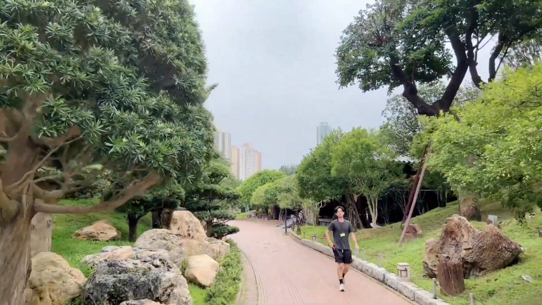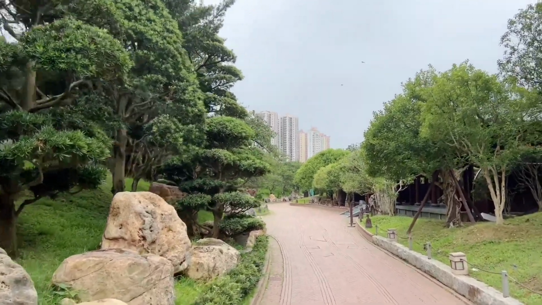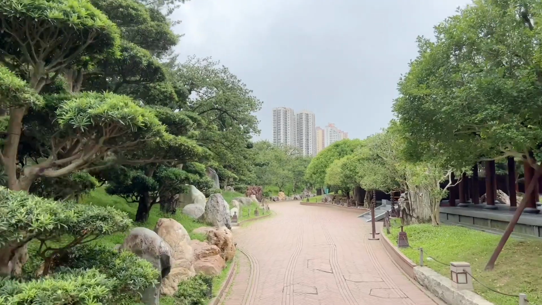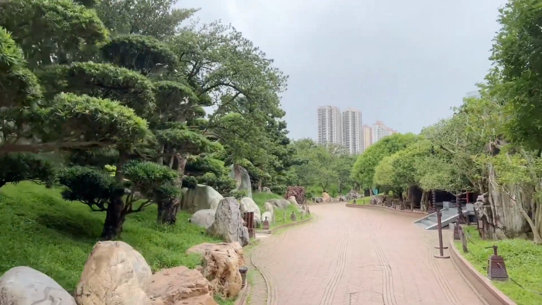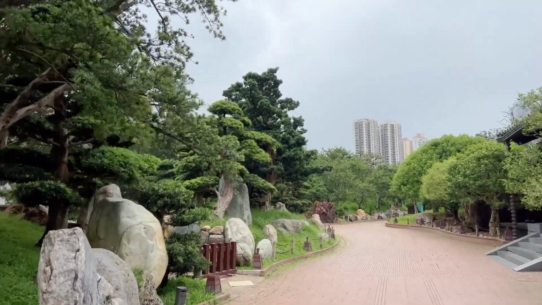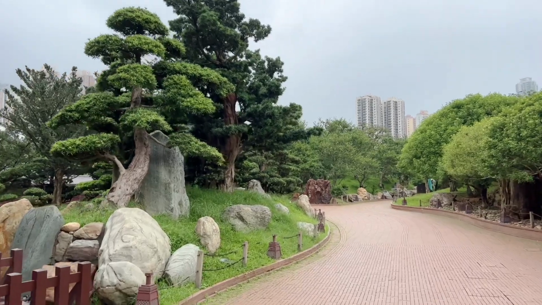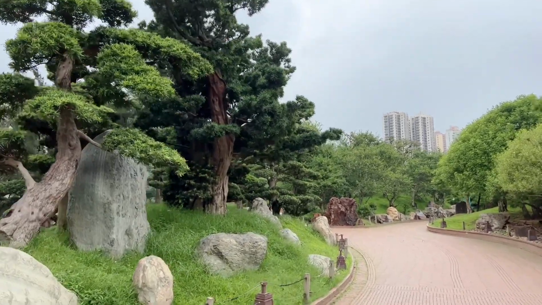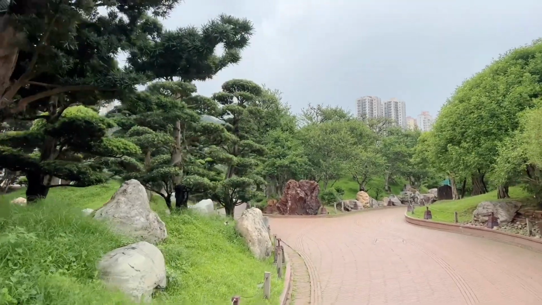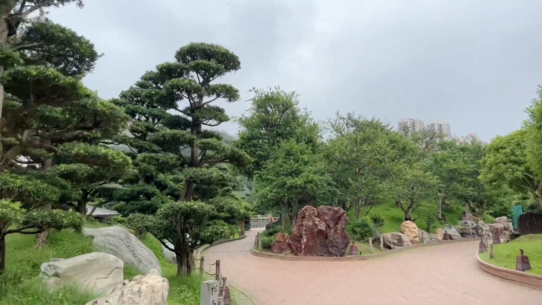So we're making our way to the Blue Pond now. This is probably my second favorite place here in the garden. And they've also used optical illusions and clever design to create almost like a pond that feels like it goes on forever. And you'll see that now when we enter.